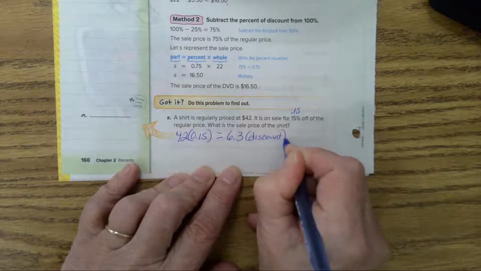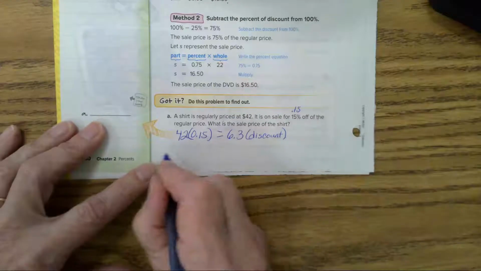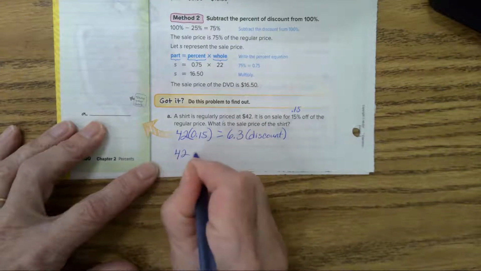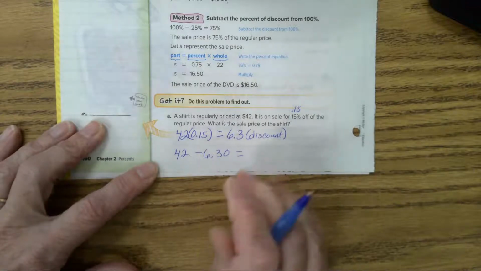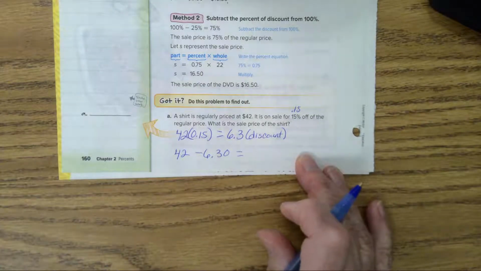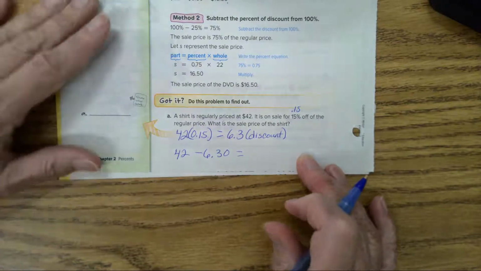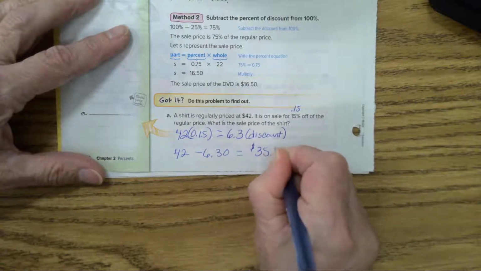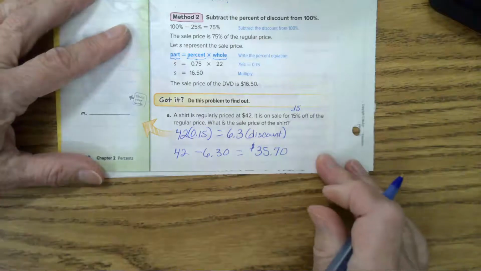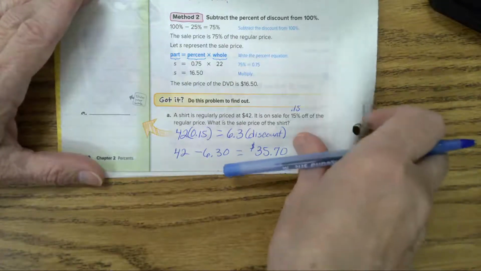So a discount means you're going to subtract it from the regular price. So 42 minus $6.30 will give you the answer of what? $35.70. Okay, now let's go to the next page.